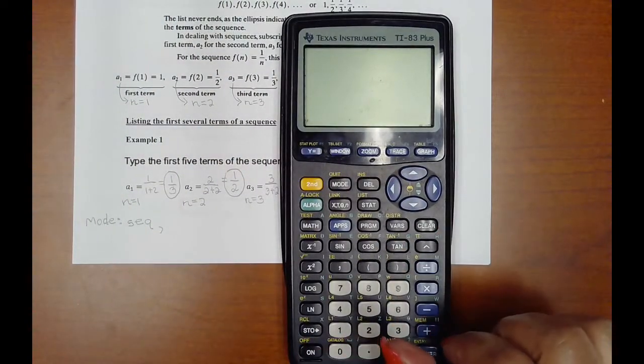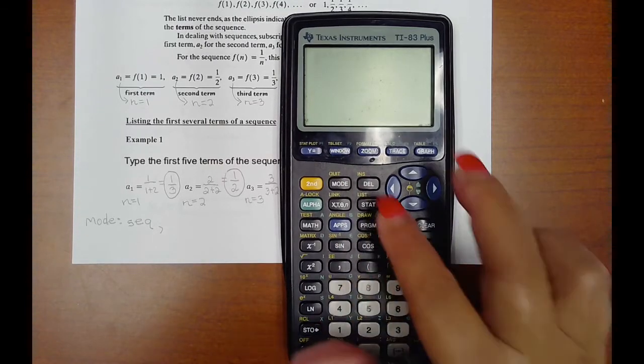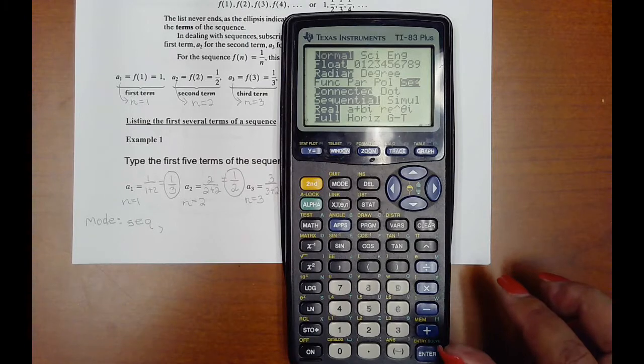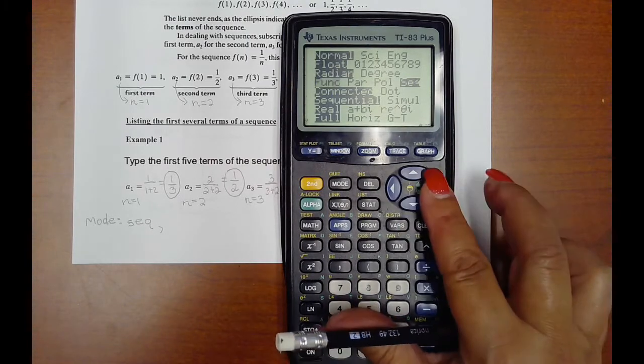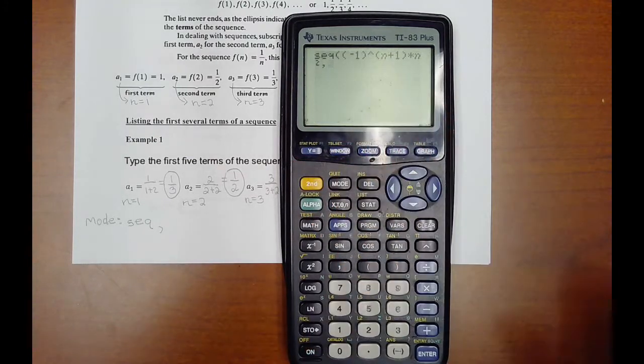So just hit the mode key on your calculator. There it is right there where the quit button is. I'll turn it on. I guess that would help. Then just make sure that you go over and press that and press enter. Then quit out of that screen after you've selected it.